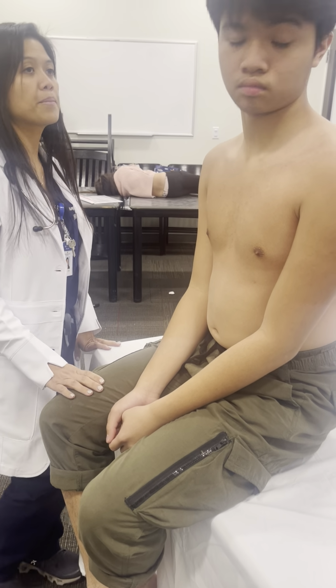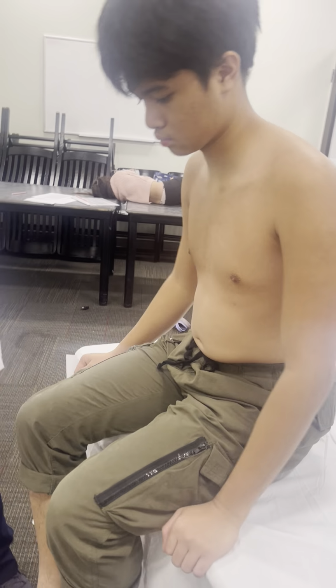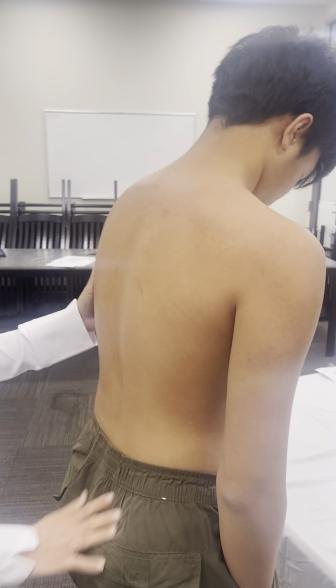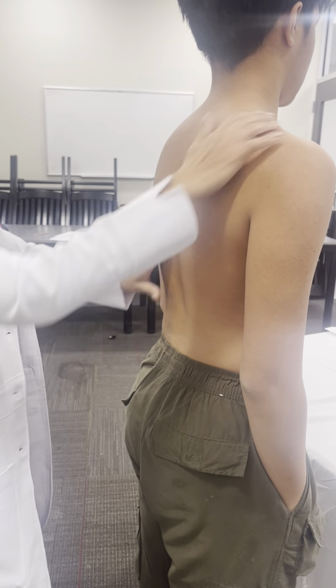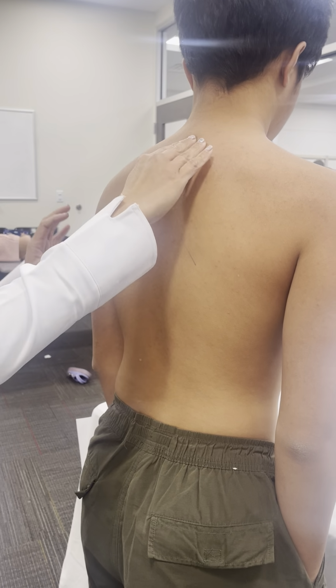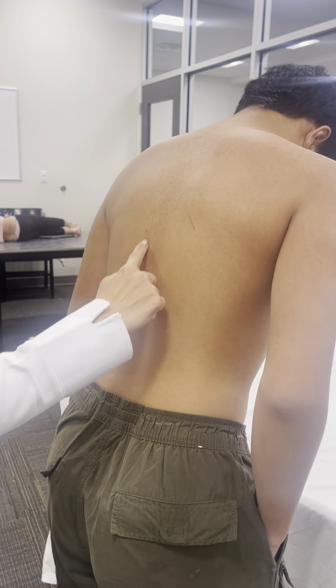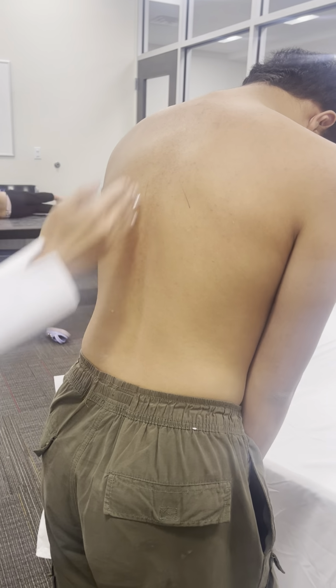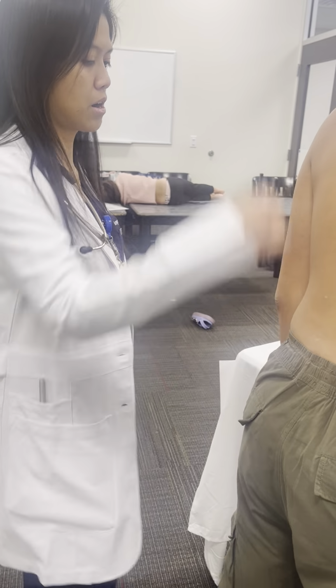Good. So now I'm going to assess your posture for any scoliosis, okay? I want you to stand up and then face over there. And as you see, that's the posture. I want you to bend a little bit so I can tell for the scoliosis. If the patient has scoliosis, you can see that there's an S shape in his spine. But obviously the patient has no issues with scoliosis since his spine is well aligned.